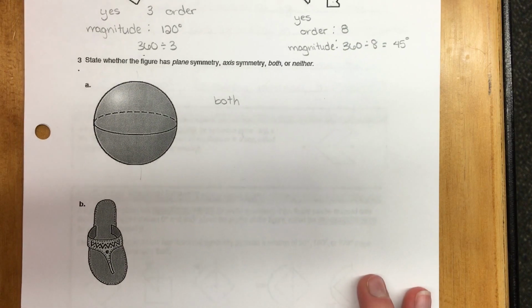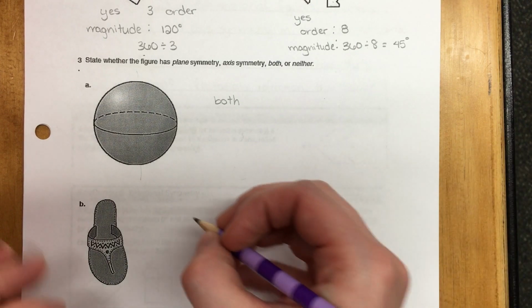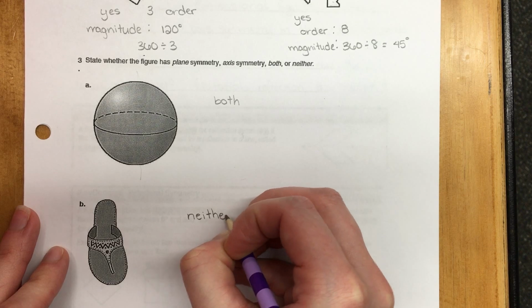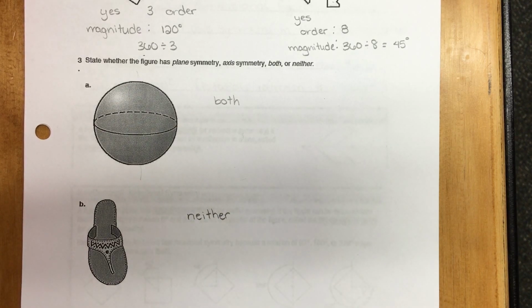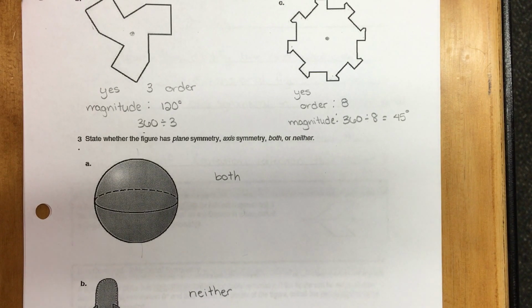Now they have this lovely example of a flip-flop. There's pretty much no way that I can cut this flip-flop and have it be symmetrical on either side. Your feet aren't symmetrical, so it makes sense that shoes wouldn't be either. So in this example, we have neither form of symmetry. I'm going to move that back down in case you missed anything from the top ones. And this is finding lines of symmetry.